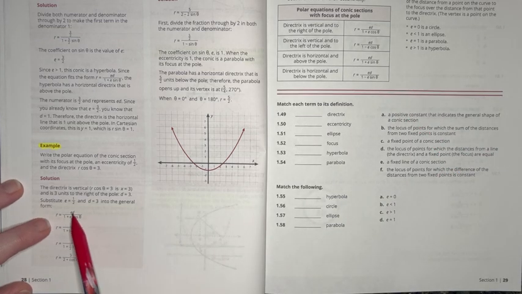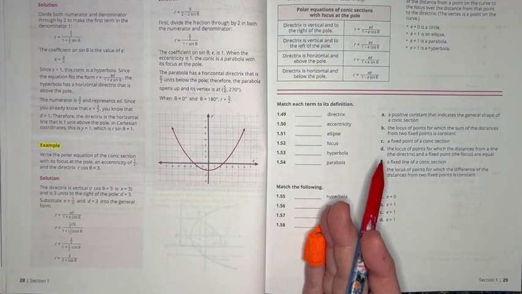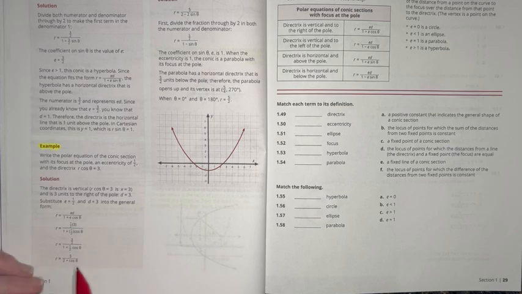My E is 1/2. My directrix is 3, so it becomes 3 over 2. Now, to get rid of the fraction, they multiplied everything by 2, and so it's 3 over 2 plus the cosine, and that's the final answer.